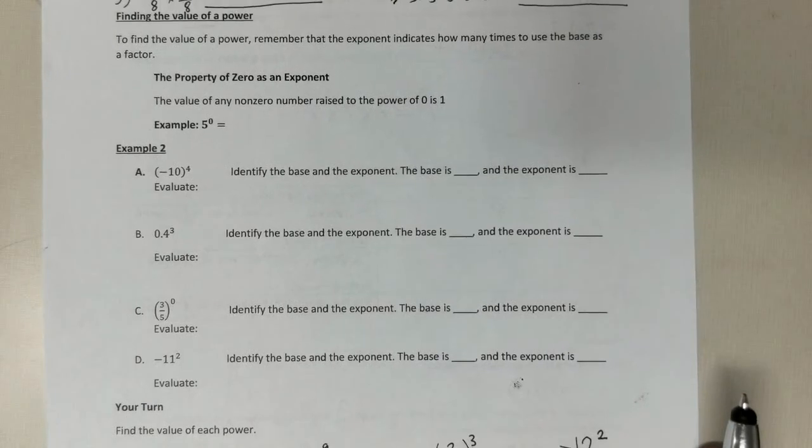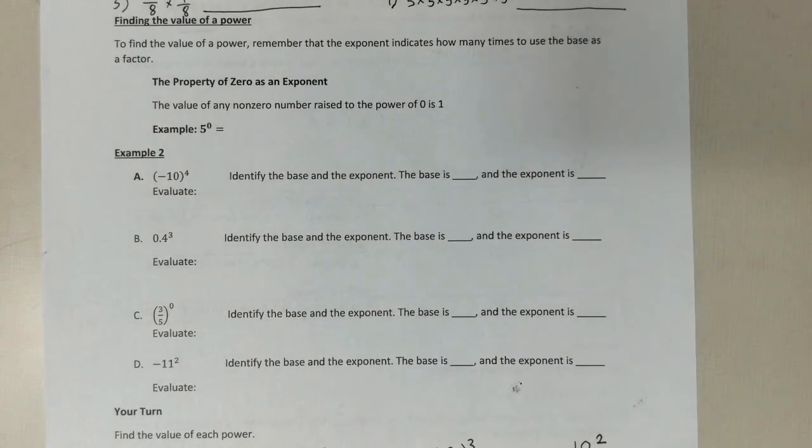All right, next, finding the value of a power. So now we're going to be finding the value. It says to find the value of a power, remember that the exponent indicates how many times to use the base as a factor.